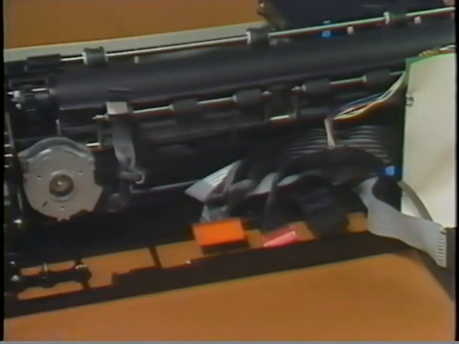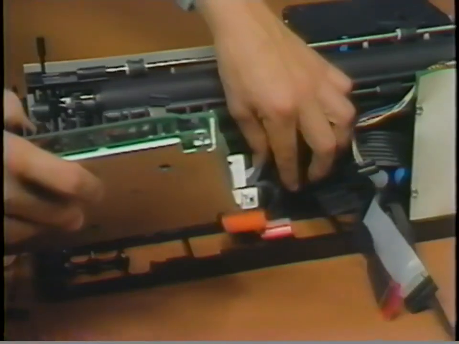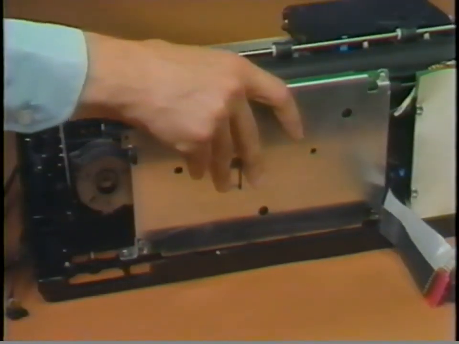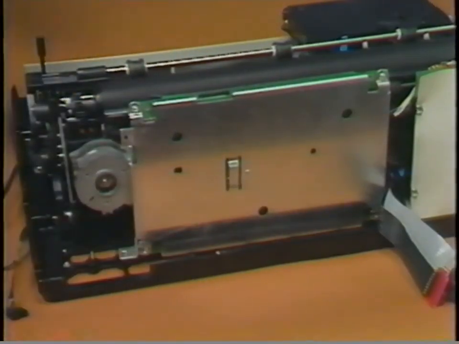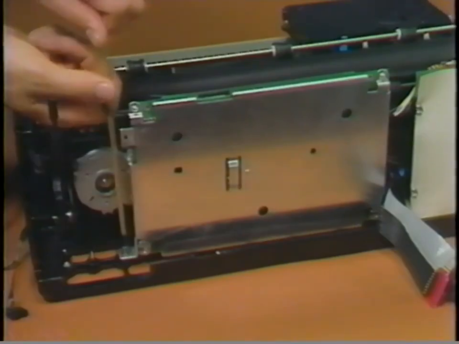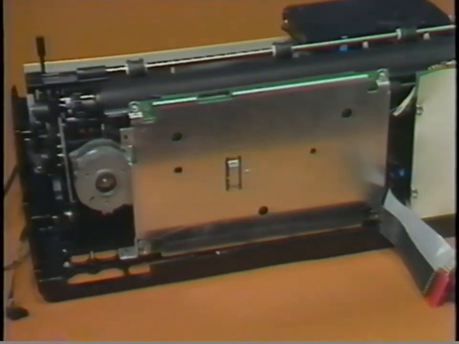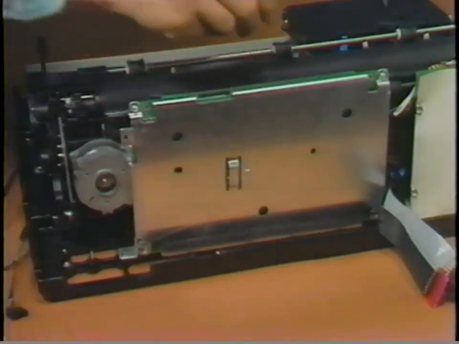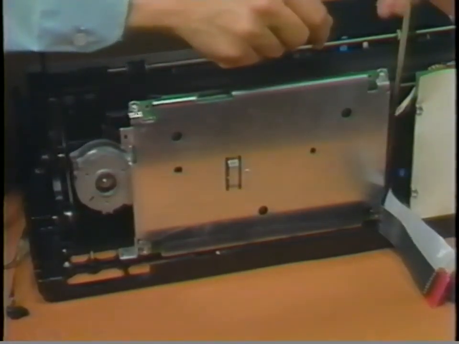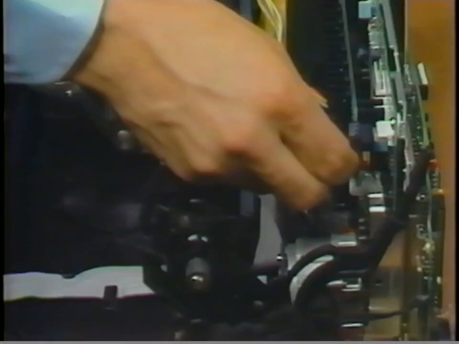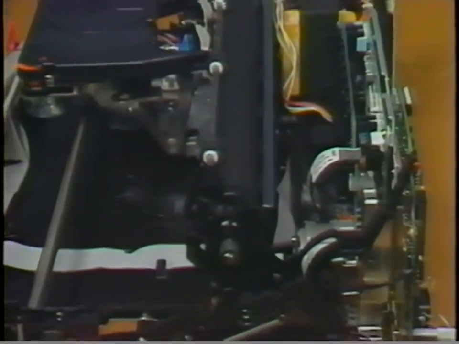It will not be necessary to remove the boards from the mounting brackets. All new printer and function boards will include brackets. When replacing the electronic boards, be sure all mounting screws are tight and all connectors are in place. This completes the removal and replacement of the printer and function boards. Stop the videotape and return to your workbook.